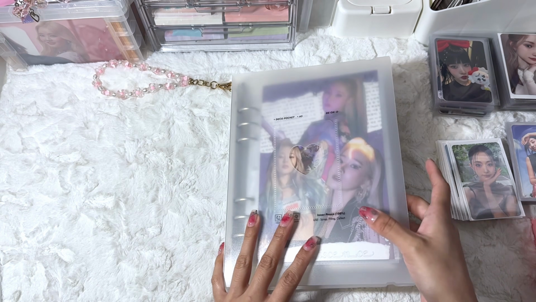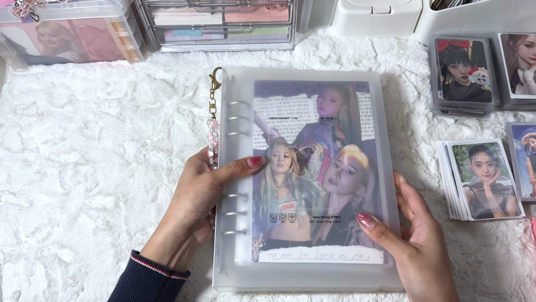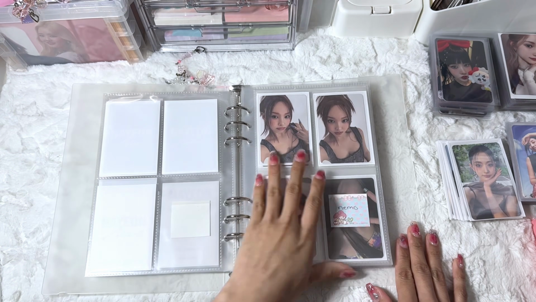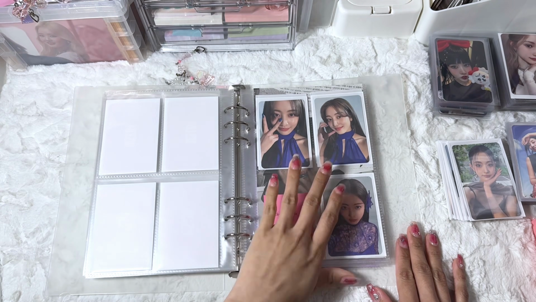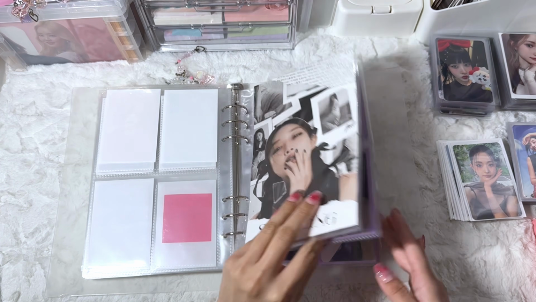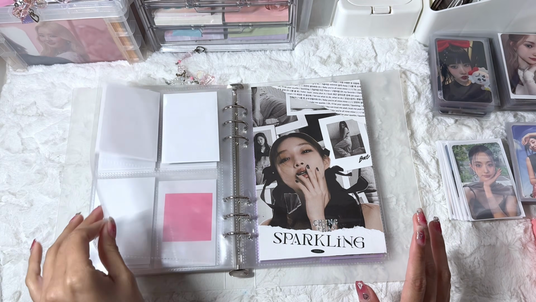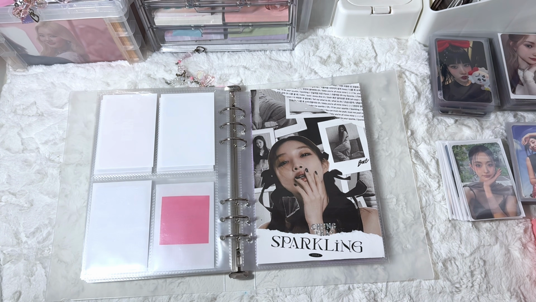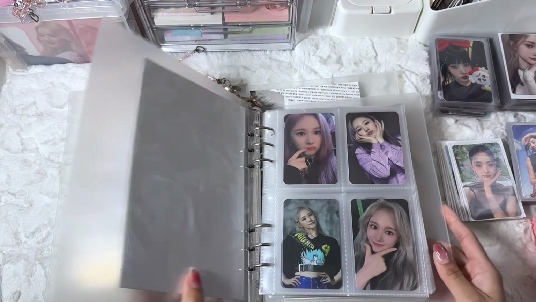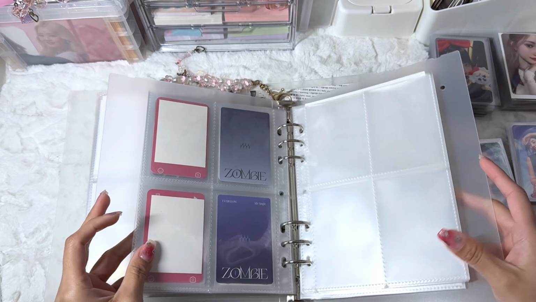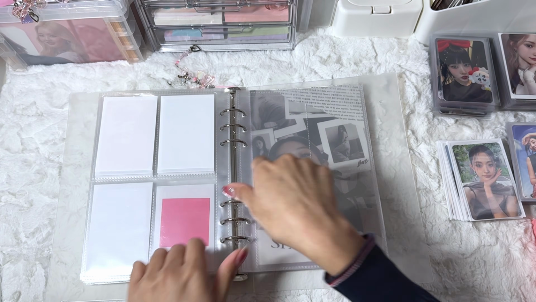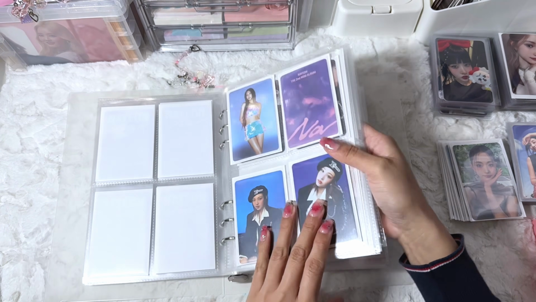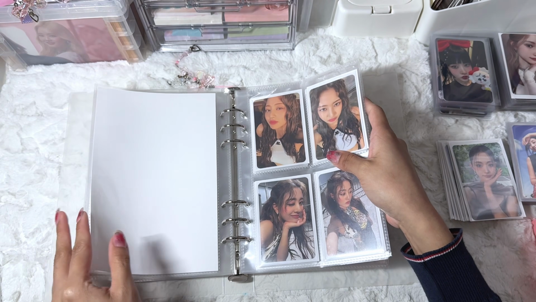Now we're going to move on to Tzuyu's solo album photo cards. Okay, so now we are moving on to Tzuyu's photo cards, and hopefully I made a section. Okay, it looks like I did not make a section for her photo cards. I think I can take some from the Everglow album because I think these are actually the same pocket pages. Okay, so there we go. I obviously do need to add a filler page or like a divider.